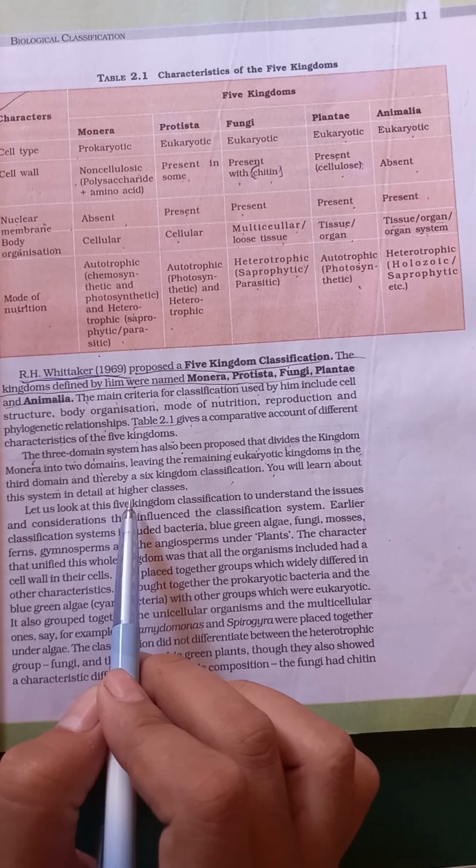The sexual cycle involves the following three steps. First, fusion of protoplasm between two motile or non-motile gametes, called plasmogamy. Second, fusion of two nuclei, called karyogamy. Third, meiosis in the zygote, resulting in haploid spores.